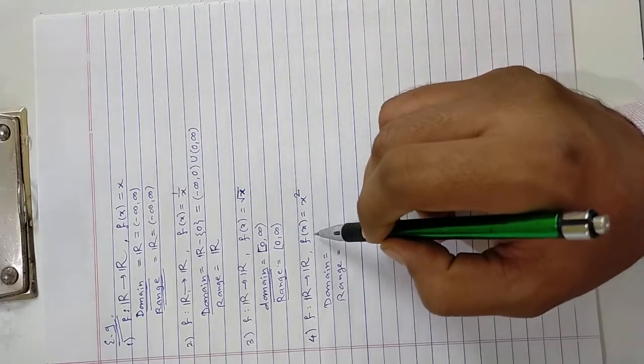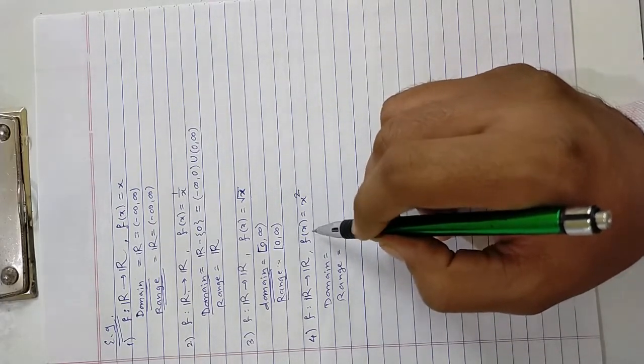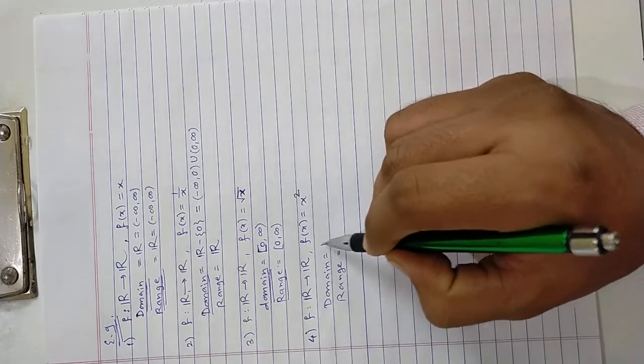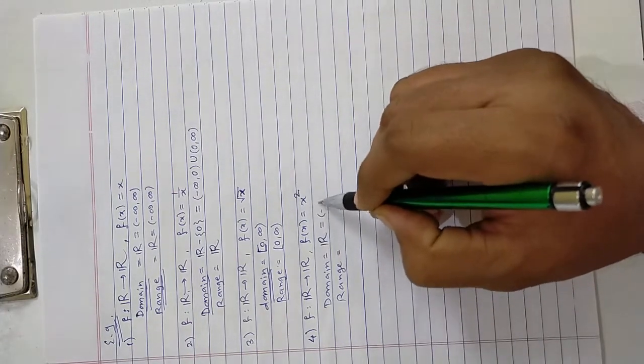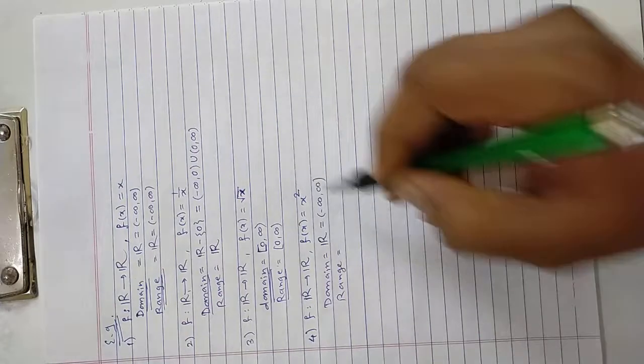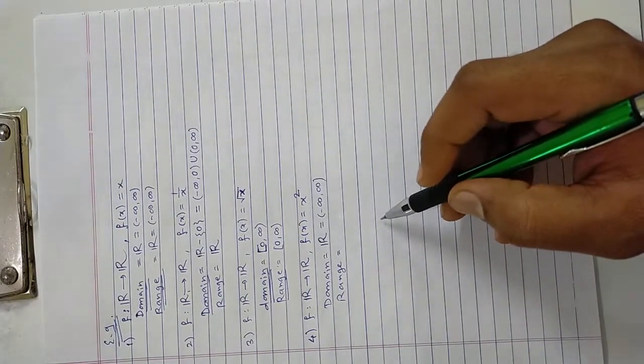So in the input set, I can give any real number as an input for this function. So the domain is the whole set R. That means all the real numbers from minus infinity to plus infinity.